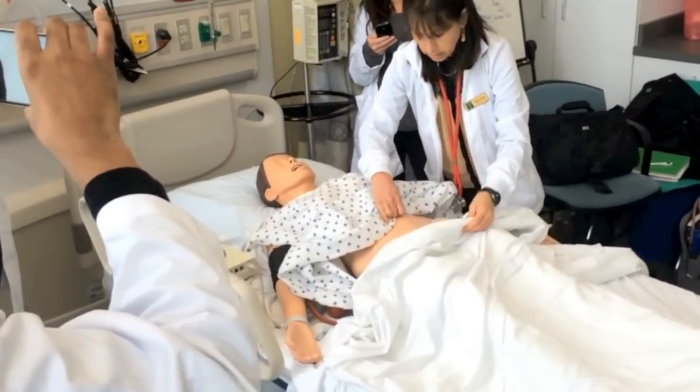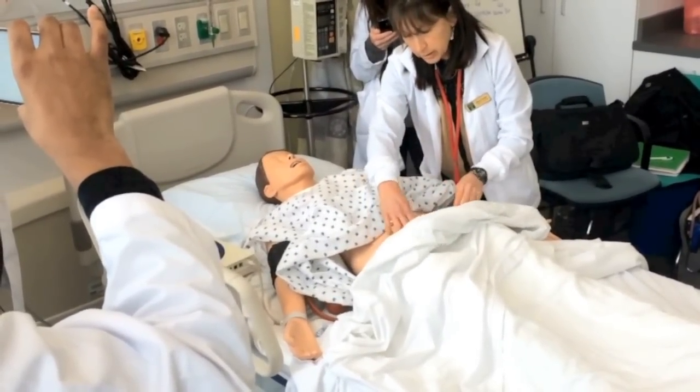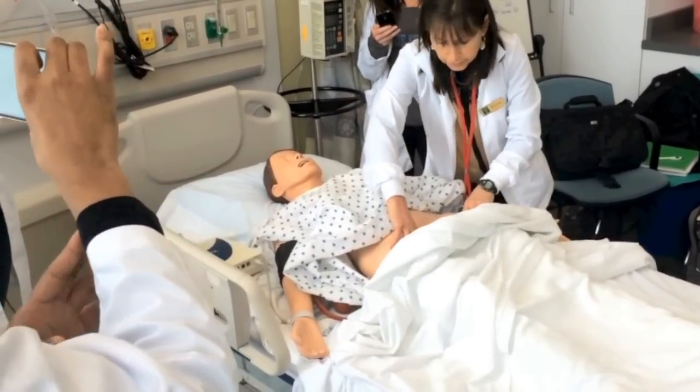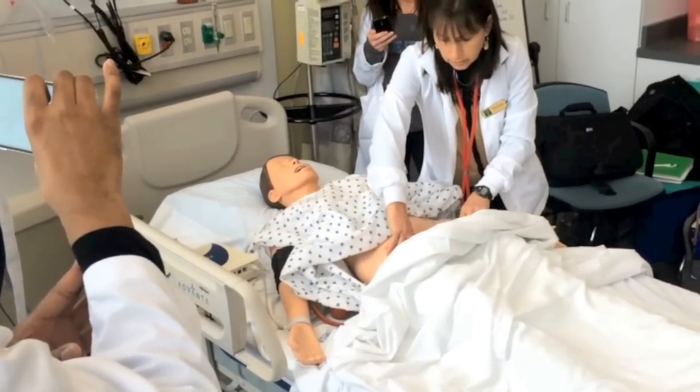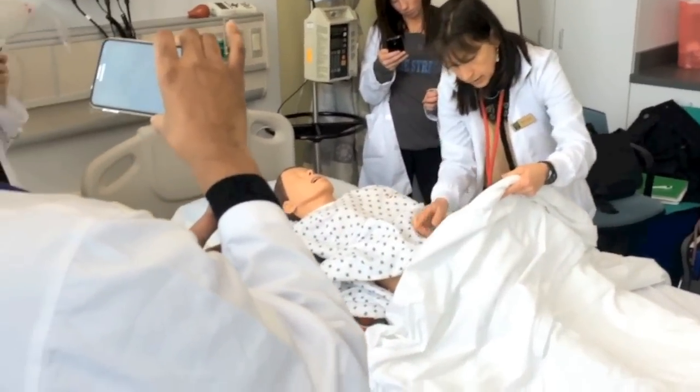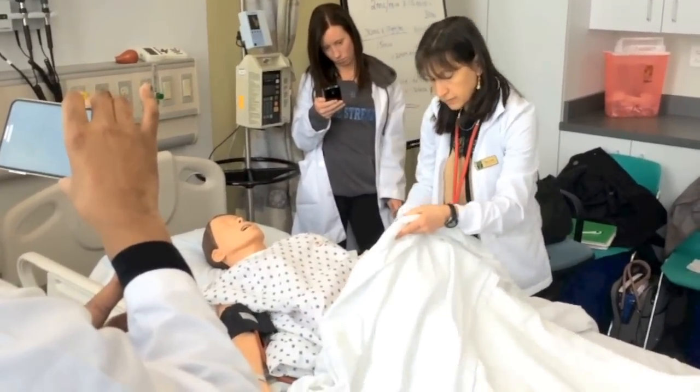And I can palpate his femoral pulses here. And again, grade them, compare them side to side. Noting the skin here.